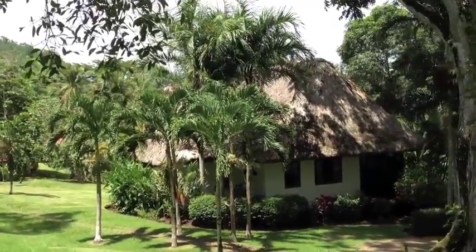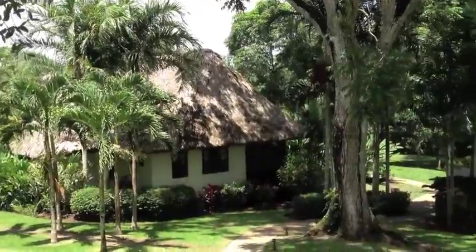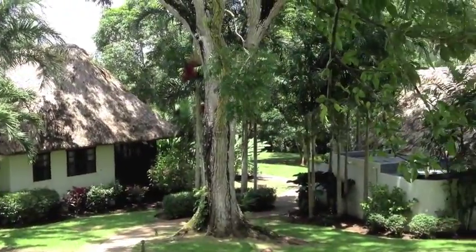So we're here at Chaa Creek. Tell me a little bit about the property. We are located within the 365 Rainforest Reserve in the Chaa district of Belize, which is in the western part of the country. We are one of Belize's first jungle lodges.